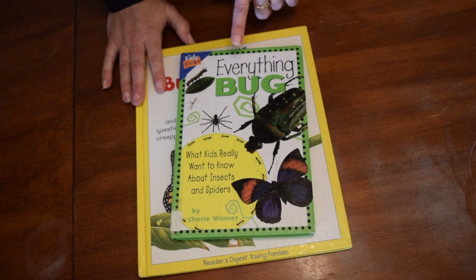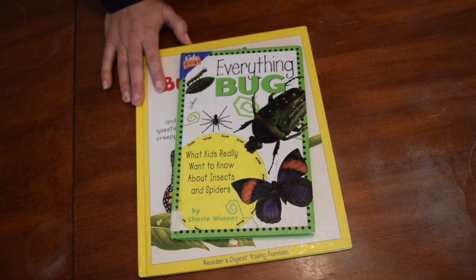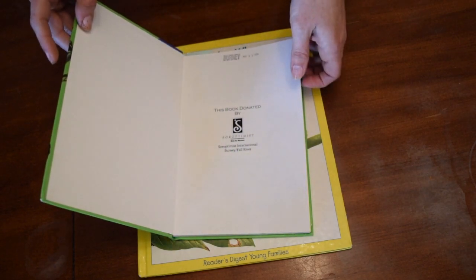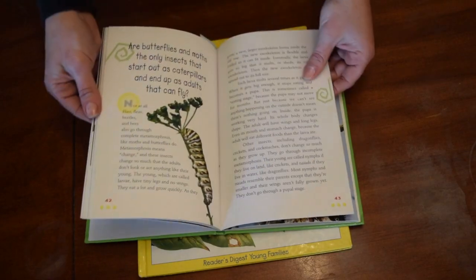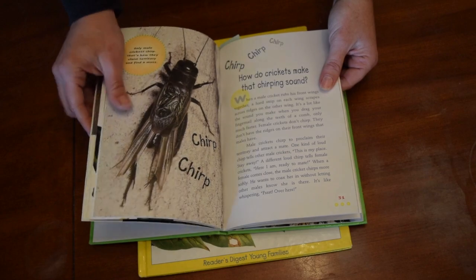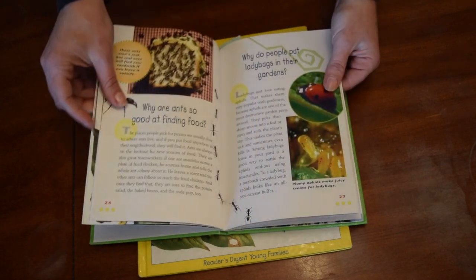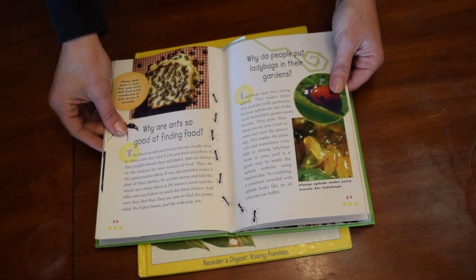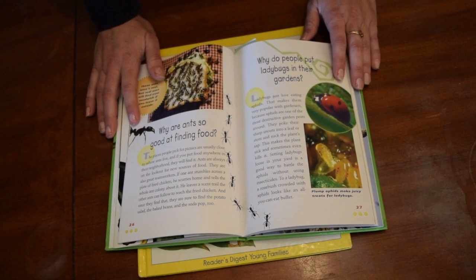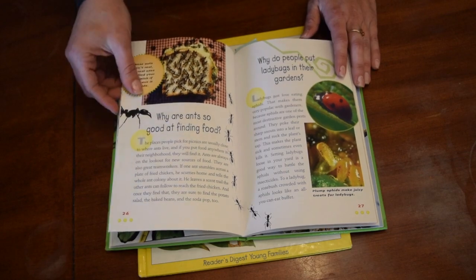In our bird study, we picked up the same book. It was Everything Bird on this one. This one's Everything Insect, what kids really want to know about insects and spiders. And like I said, they're only about 1, maybe 2 pages long for each one. Great illustrations, lots of funny questions. And that's the thing, these are maybe not super serious, but they give your kids some really good information.